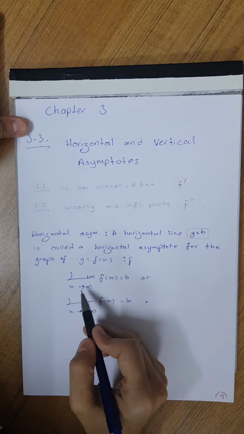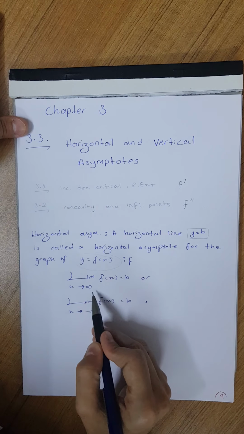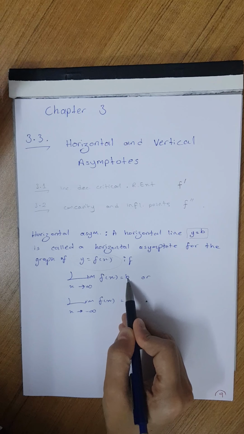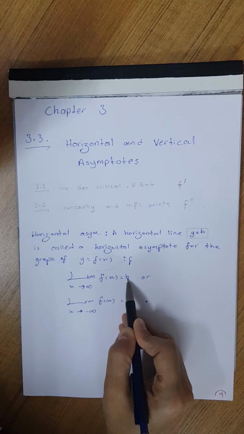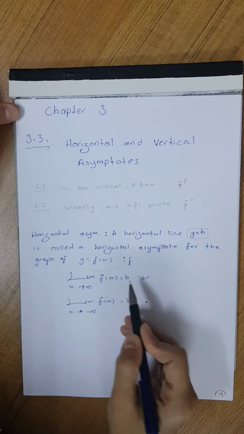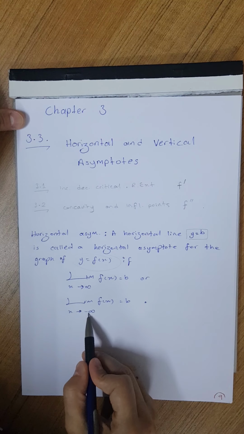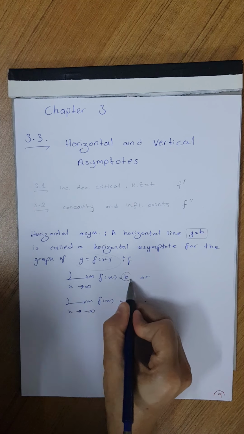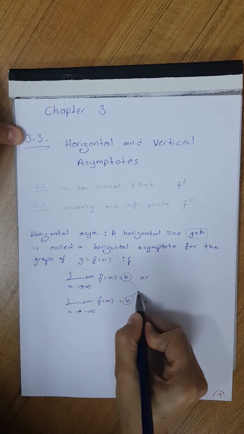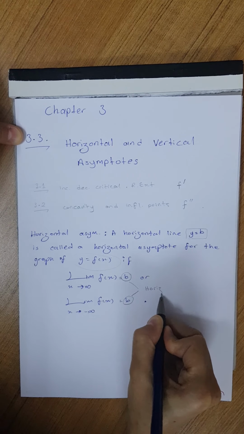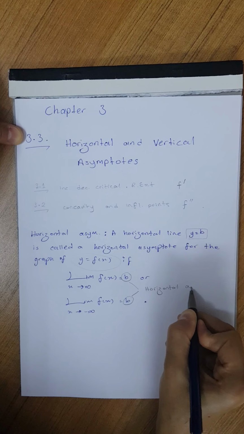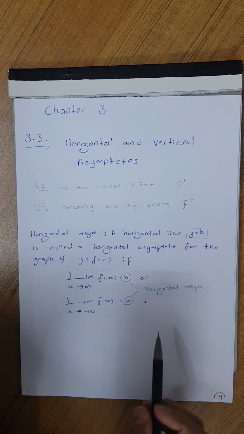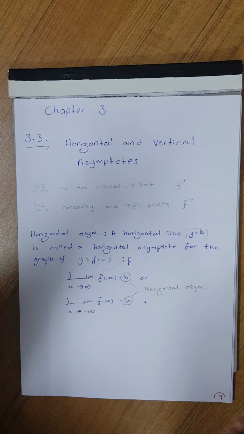If you find the limit of that function as x approaches infinity, and the result is a number b, you can call it a, b, or c, it doesn't make a difference, or when x approaches negative infinity and the result is equal to b, we call that b a horizontal asymptote. Okay, so that's the procedure for finding a horizontal asymptote.